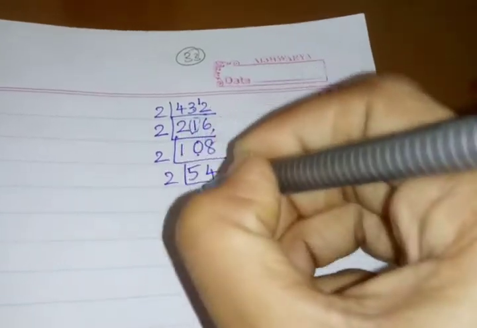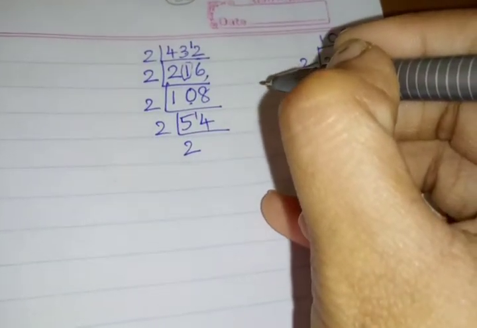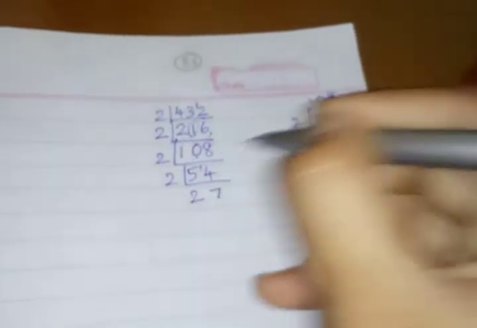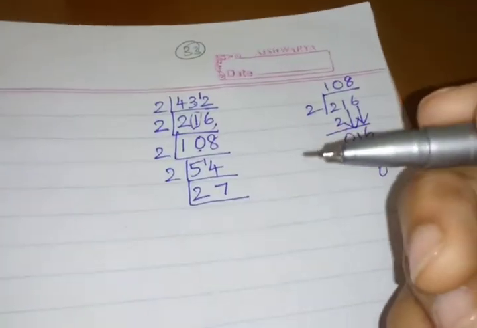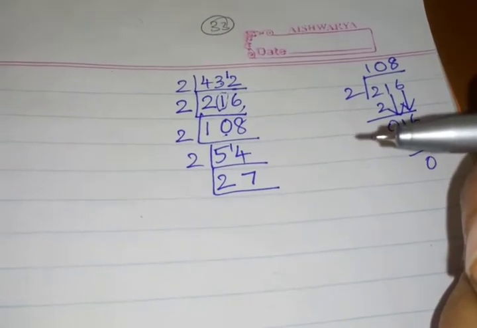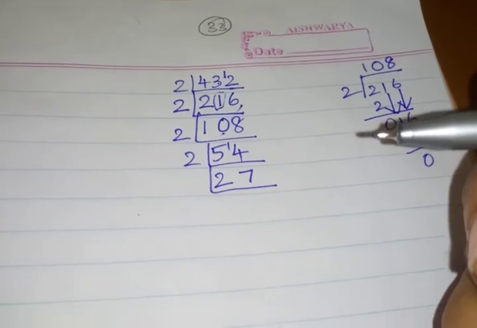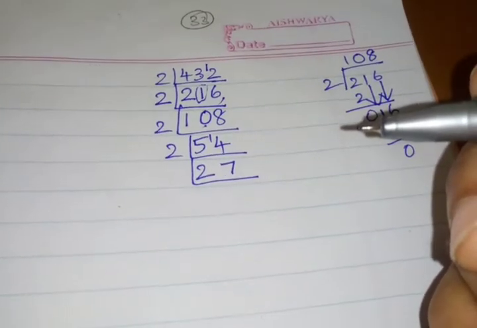Again in 2 table. 2 2s are 4, remainder 1. 4 has become 14. 7 2s are 14. Then can we do it in 2 table? No. Why? Because it is not an even number. If it is an even number, we obviously can do it, but it is an odd number. So next, what table will you use?